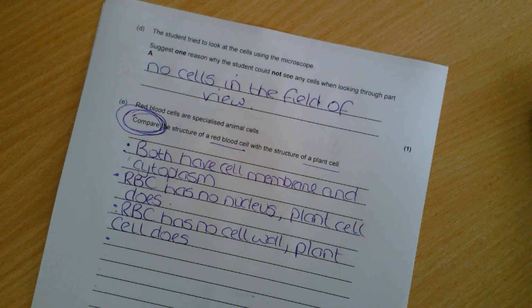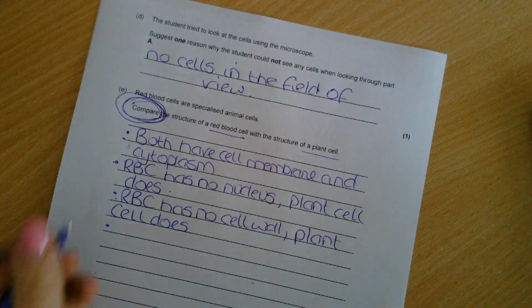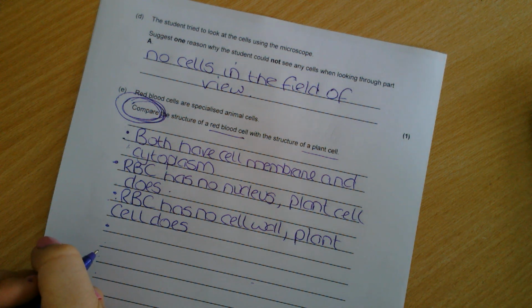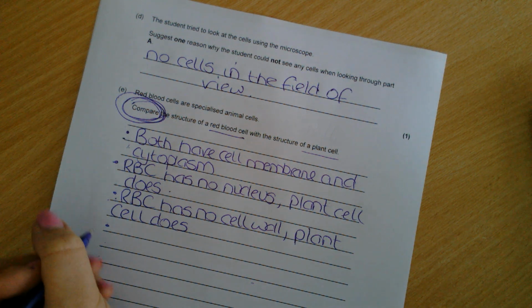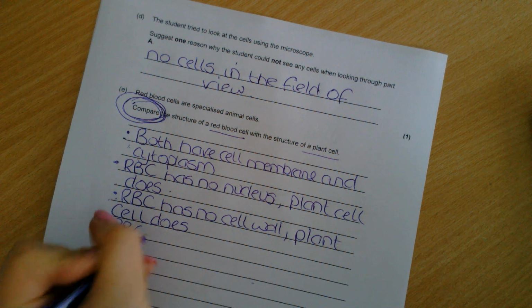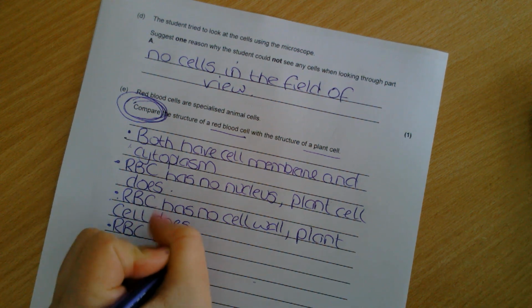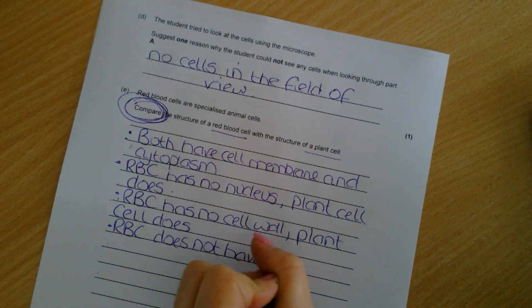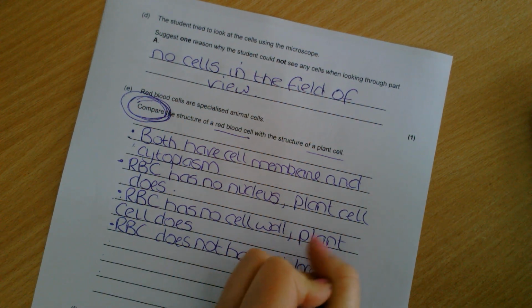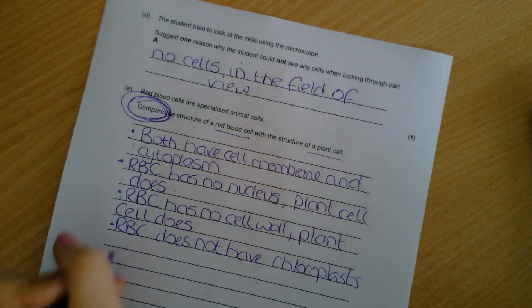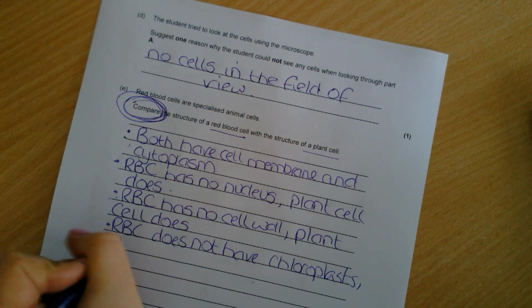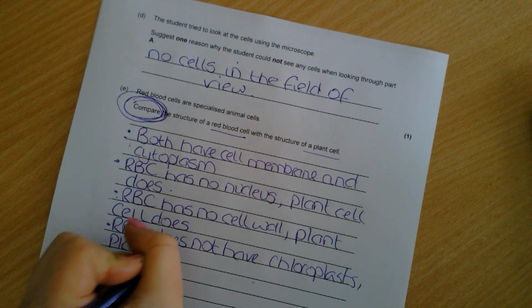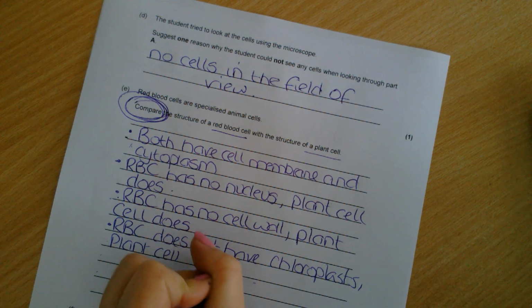What do plants have as well that makes them green, that enables them to do photosynthesis? Chloroplasts. So I'm going to continue like this. Red blood cell does not have chloroplasts. Okay.